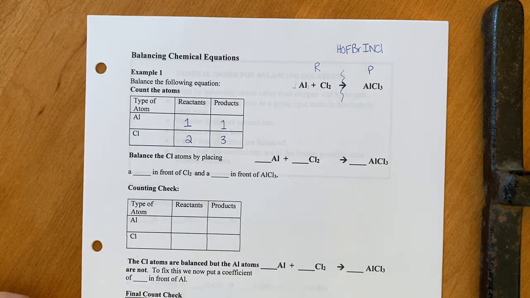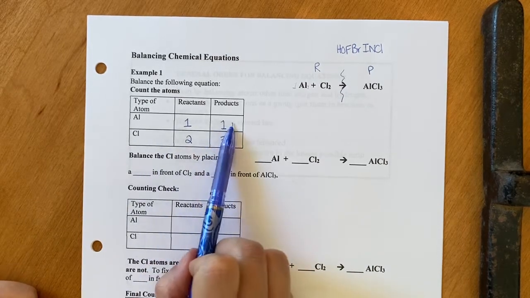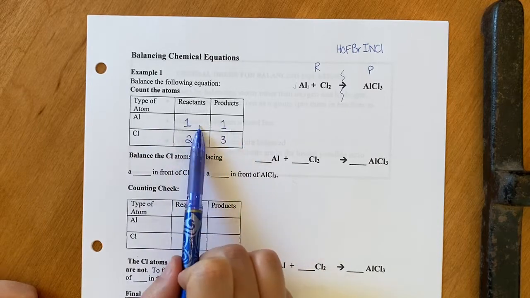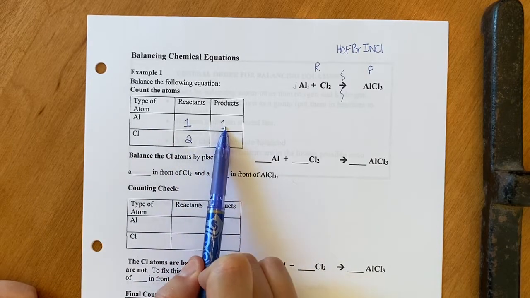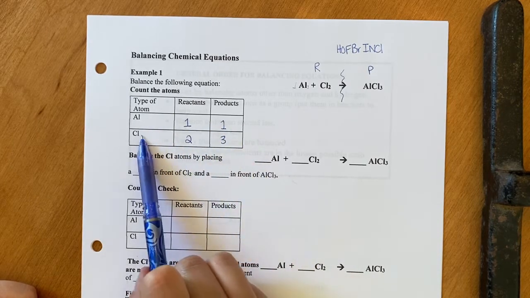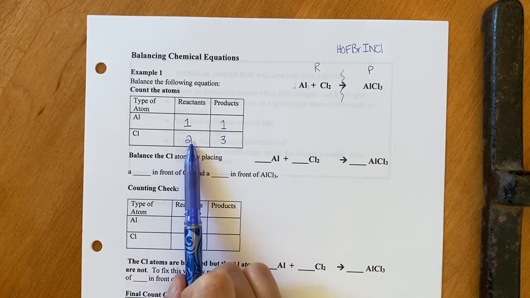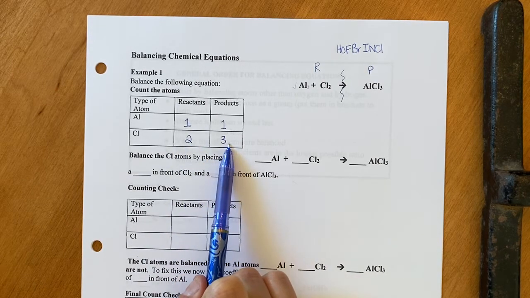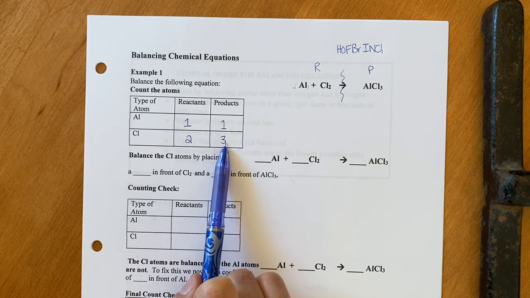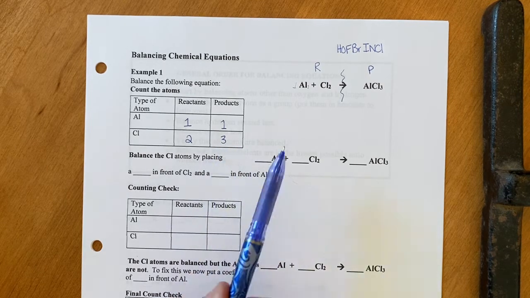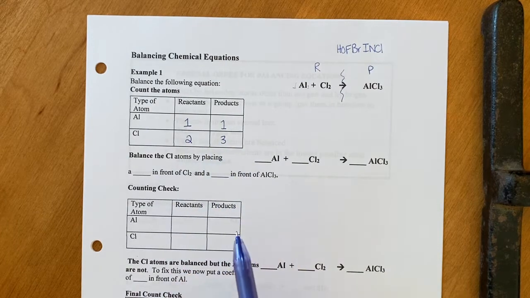So that's the first step, figuring out what you have, what's already balanced and what's not balanced. When we look at this, we'll see that aluminum has equal numbers on both sides of the arrow, so it's kind of fine already. But the chlorine has 2 atoms on this side and 3 atoms on the other side, and we can't just pull 1 chlorine atom out of thin air and into existence. We can't do that. We have to have equal numbers on both sides.